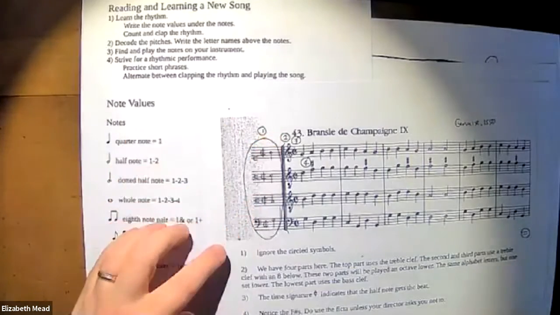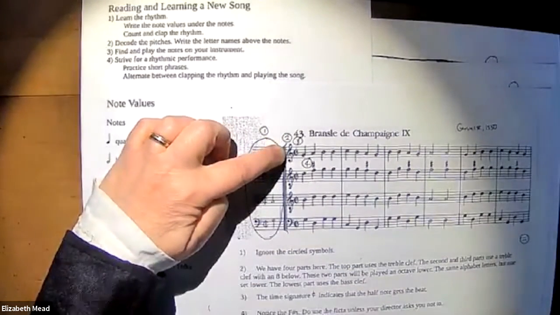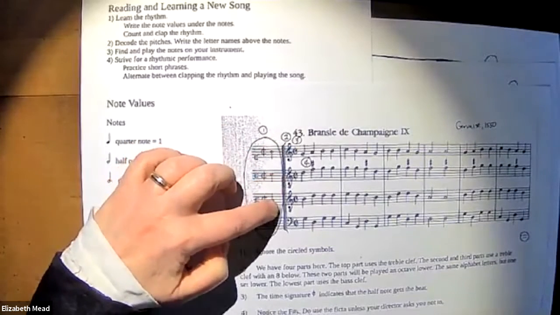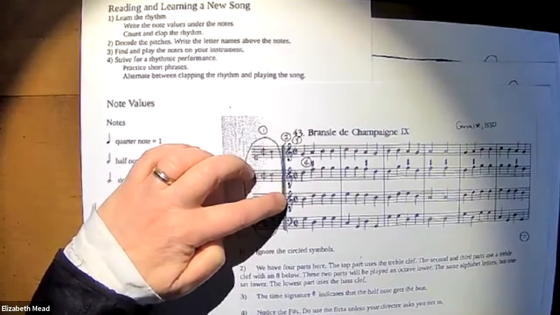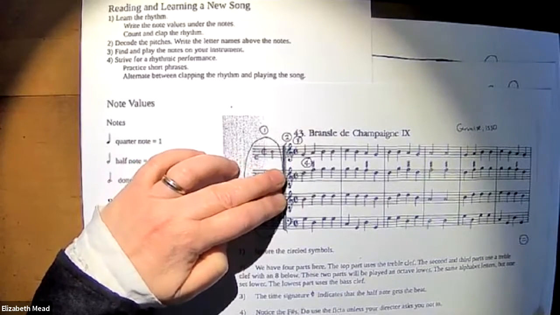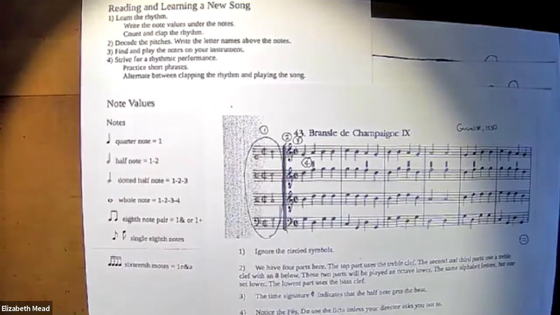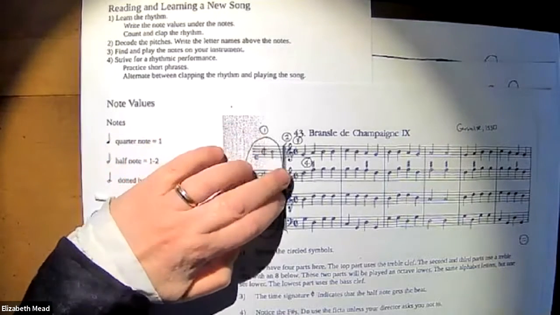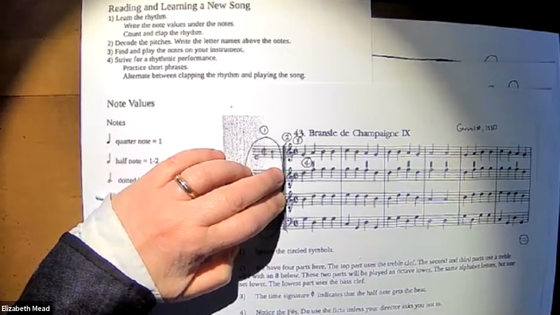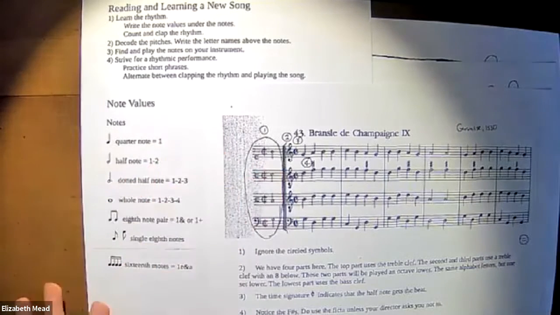We have, number 2, we have 4 parts here. The top part uses a treble clef. The second and third part use treble clefs with 8s underneath them. These parts will actually be played an octave lower. Same alphabet letters, but one set lower. Okay, so if I were to play a C over here and go down one set, that's a lower C. So that's what's going to happen with these middle parts. And the reason that we do this is because the notes really truthfully are about half in the bass clef and half in the treble clef, and we have to do something with them.